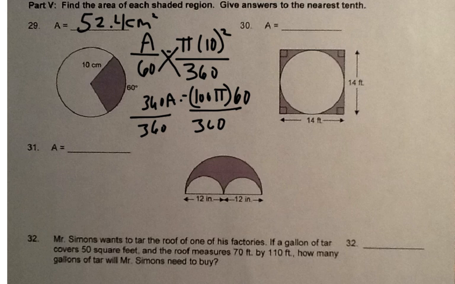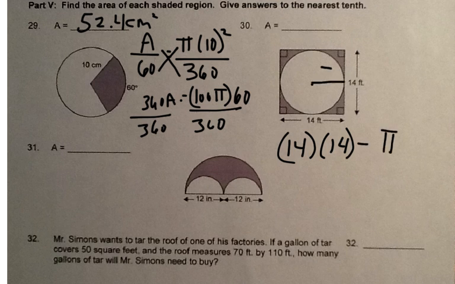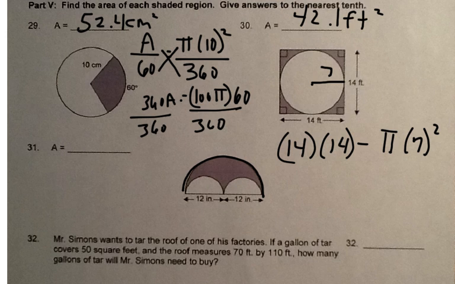Alright, 30. The area of the square is 14 times 14, and I'm going to subtract from that pi times the radius squared. The radius is half of 14, so that's 7. So pi times 7 squared. And if I type that in my calculator, I get 42.1 square feet.